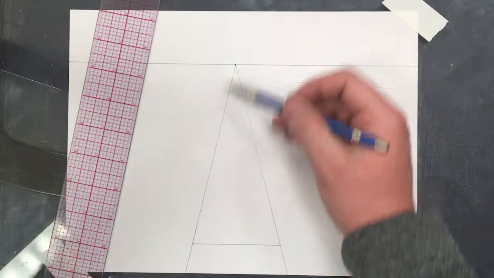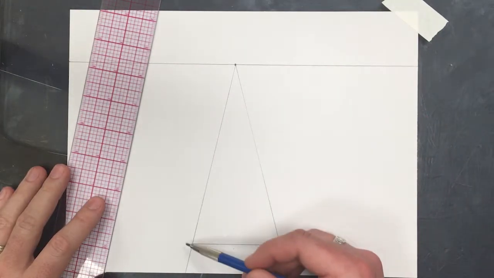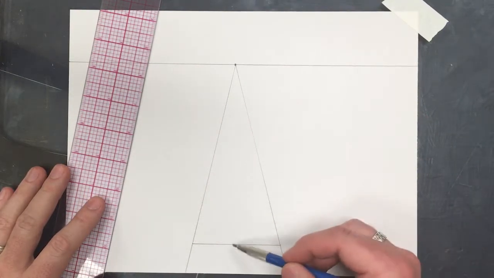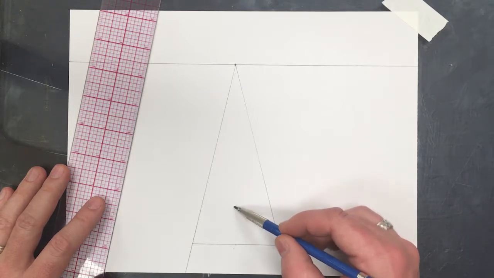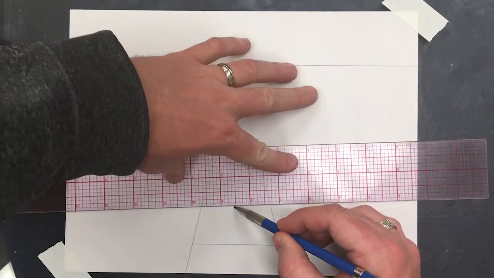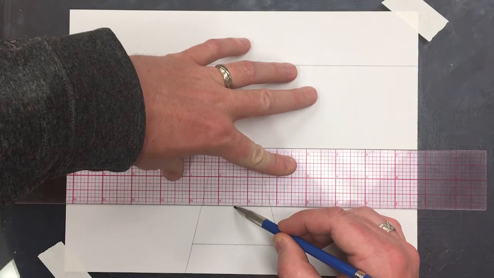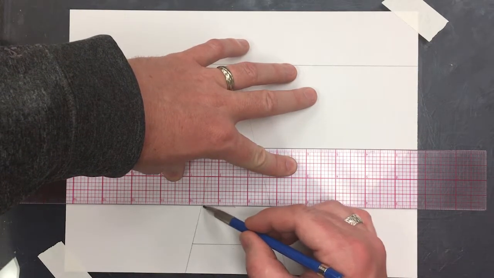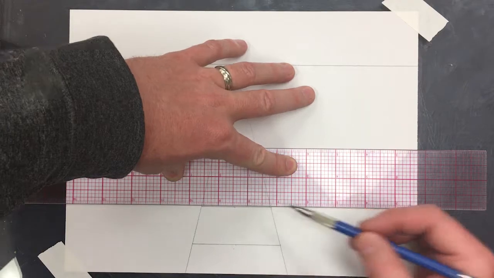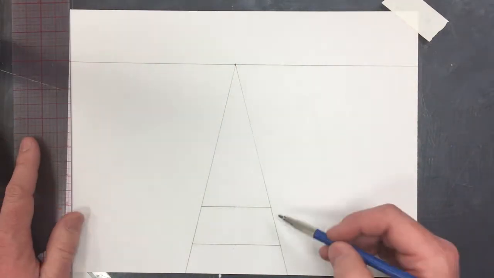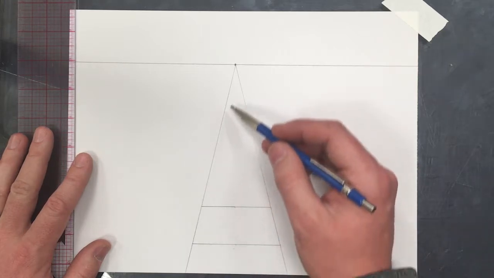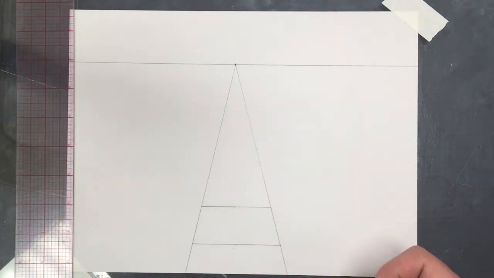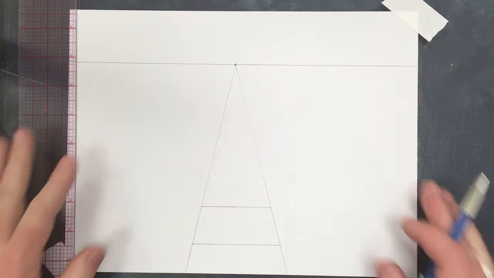So, vanishing lines from the edge, single point perspective, and then I like to come up an inch to an inch and a quarter, somewhere in here, and put another horizontal line, making sure I'm parallel to the edge of the paper. And now we have a square that's laid down, almost like the first square of a sidewalk that's going off into the distance. A very straight street, I guess.